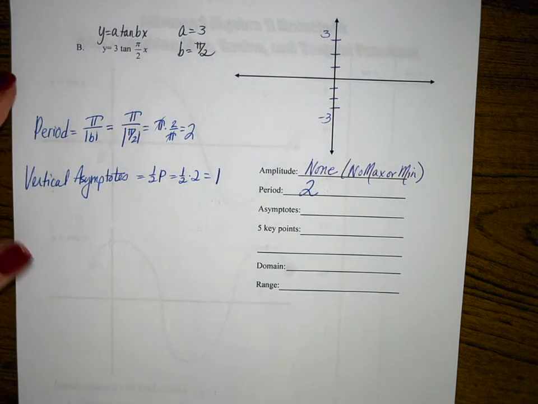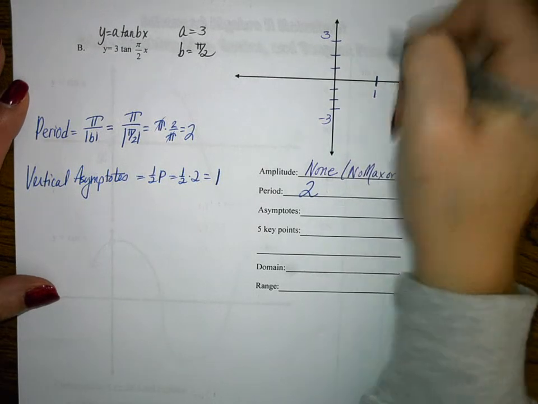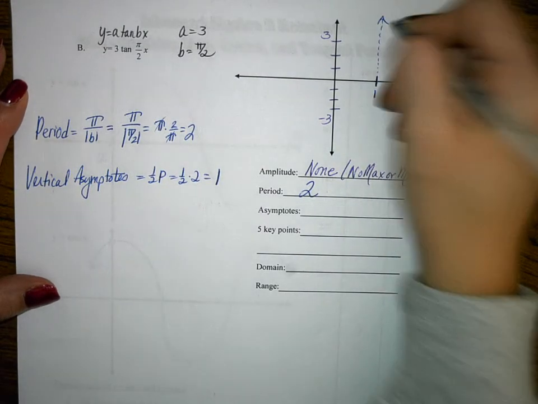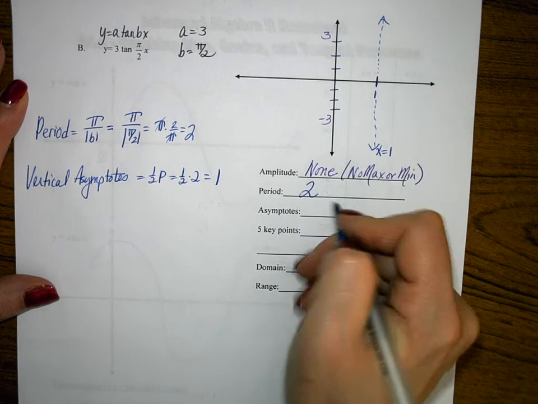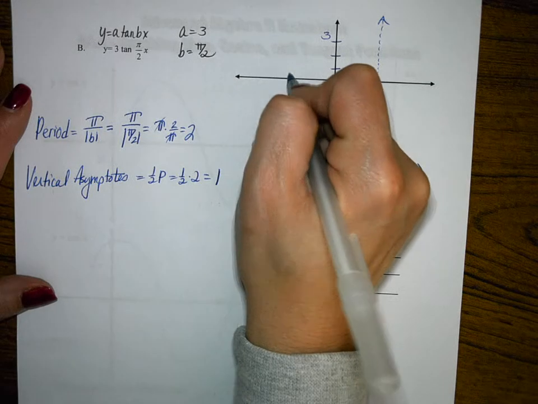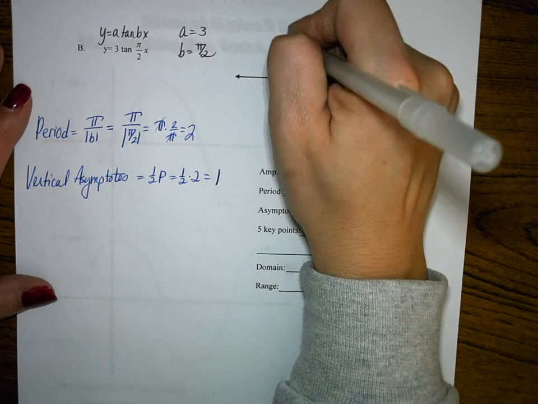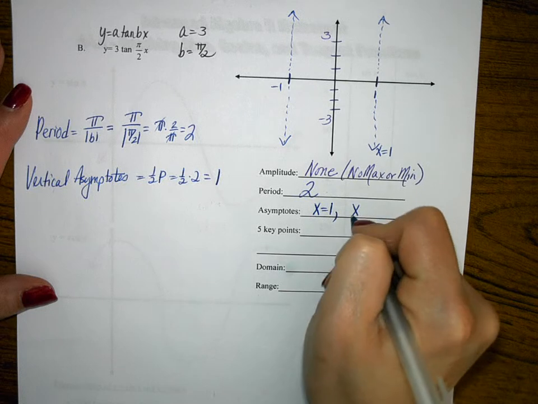Which means that if I go to the right one, there's going to be a vertical line that my graph approaches and never touches that has a name of x equals 1 for my asymptote. And if I go to the left one, there is a vertical line that my graph approaches but never touches with the equation x equals -1.